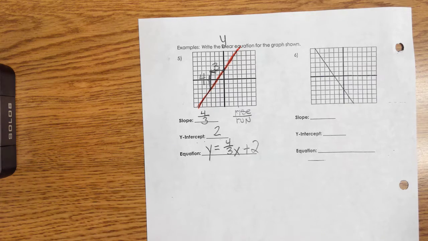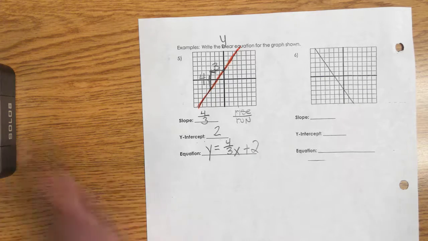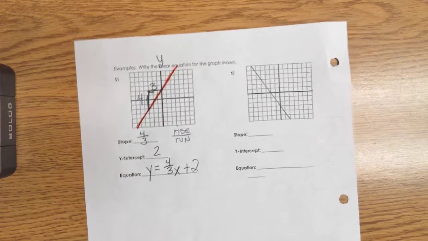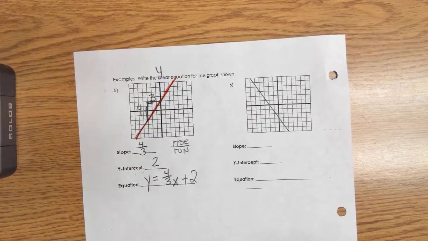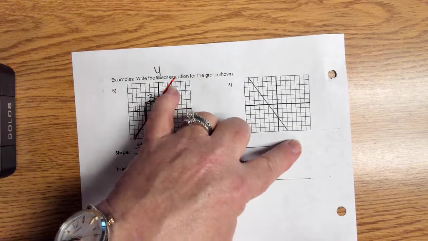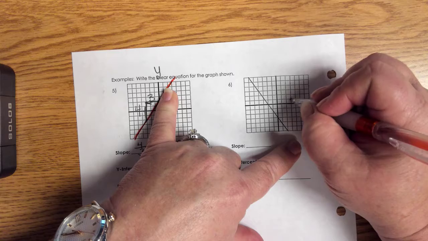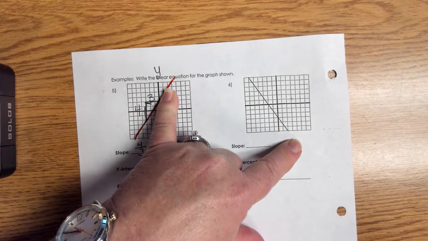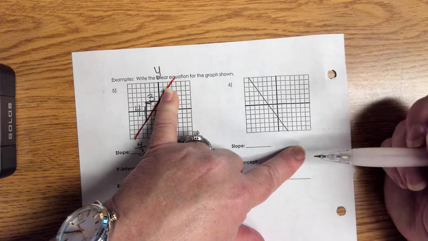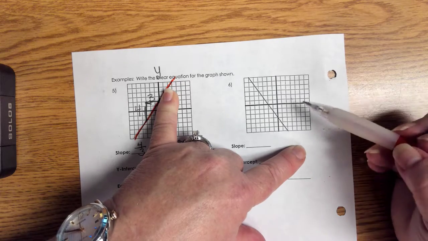So let's try this last one. Now this one doesn't have any points at all. This is where some students struggle, okay? And what you have to find is where this line crosses the crossroads of points, okay? So if I'm looking at this, I want everybody to think, all right, and not just yell out, "Got it."